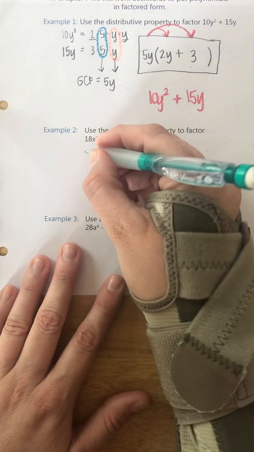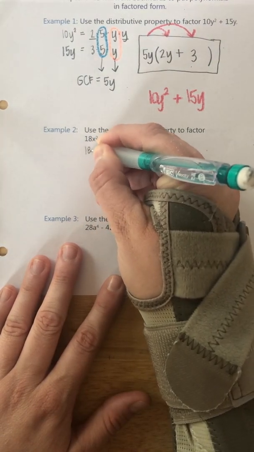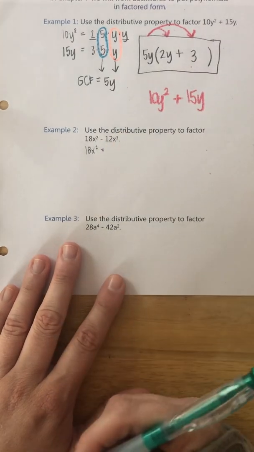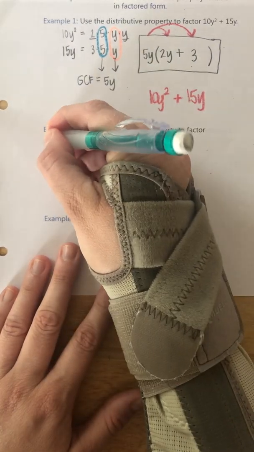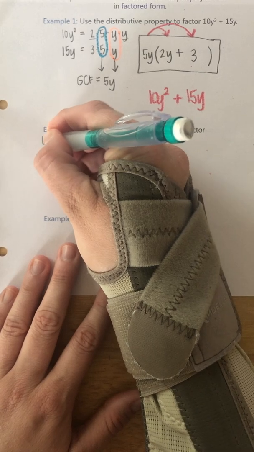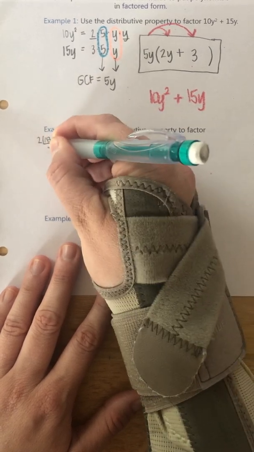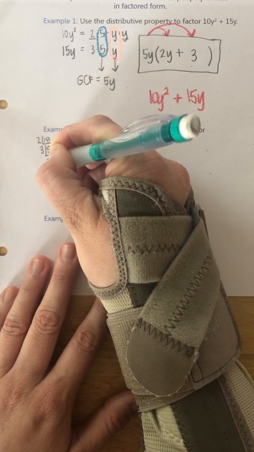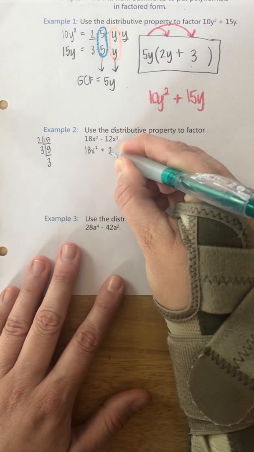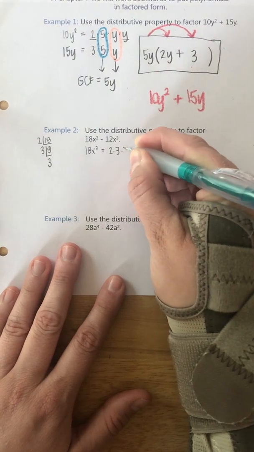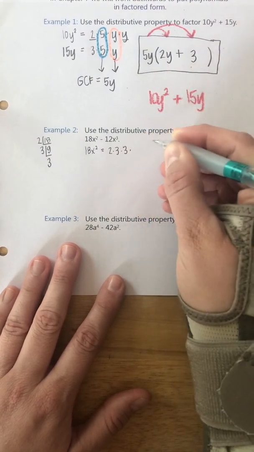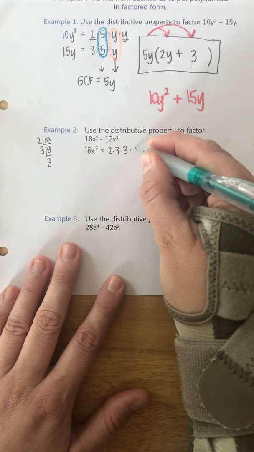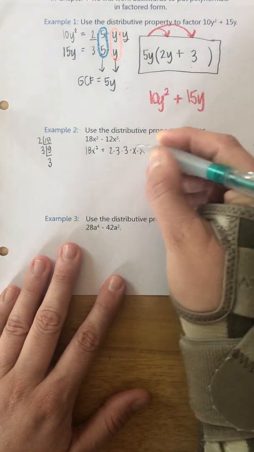We have 18x squared, and I'm going to break that down. Now again, you can do the factor tree. You can do what I did where you do the upside down division, right? So 2 would go into 18 9 times, and 9 can be broken down into 3 times 3. Some of you guys might be really good at doing that mentally, and so you might want to jump right into the step that I'm at right now where I'm breaking it down. So I have 2 times 3 times 3, and then x squared would break down into x times x.